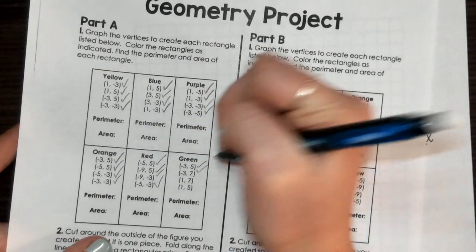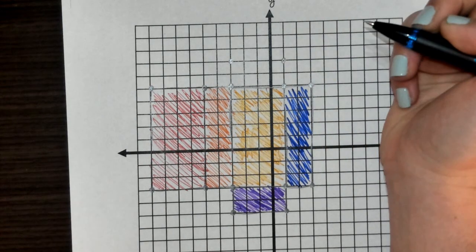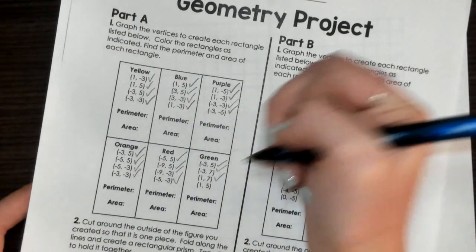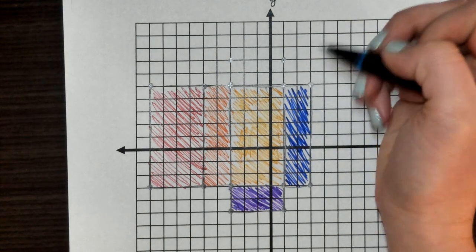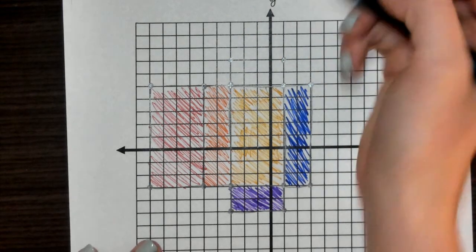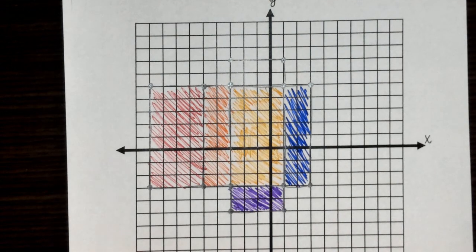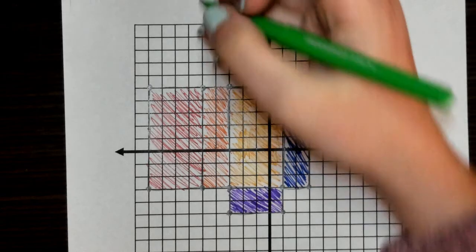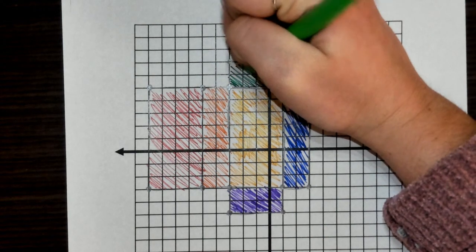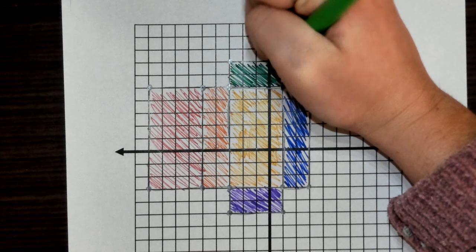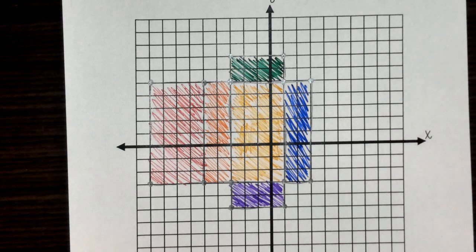And it says 1 and 7. So go to the right 1 and up 7. And then the last one says 1, 5. So I go 1 right, 5 up. Okay, so those are my 4. I'm going to connect them. Then I'm going to color it green. Okay, so it should look like this.